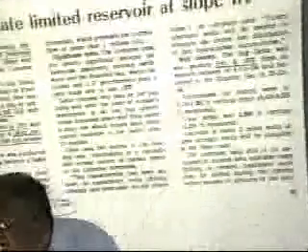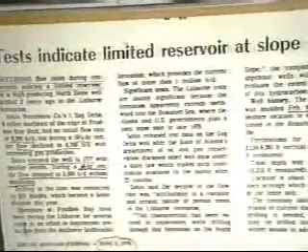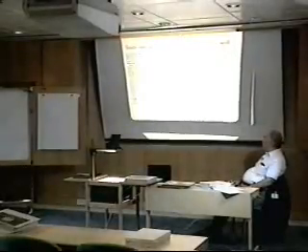About the time I was working in this area, there was an article published first in the Tulsa World, and then later it showed up in the Oil and Gas Journal. This is the article as it appeared in the Oil and Gas Journal, and you can see: tests indicate limited reservoir at North Slope well. With declining flow rates during test periods indicating limited reservoir. What that means to me is it was being interpreted that it was depleting on test.